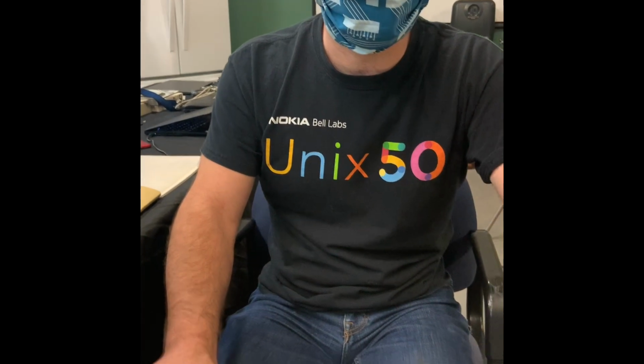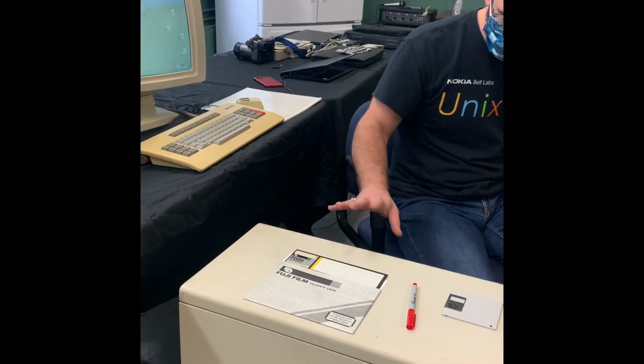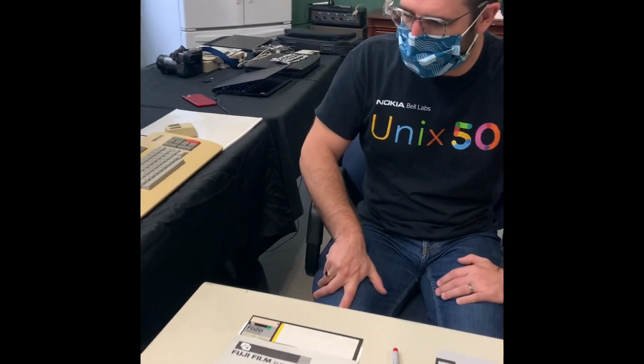Have we ever opened this up and taken pictures and videos of the internals? Yeah, I think so. That'd be nice to archive that. I don't want to open it up right now. No, I don't mean now. I just mean, have we ever done that? Yeah.